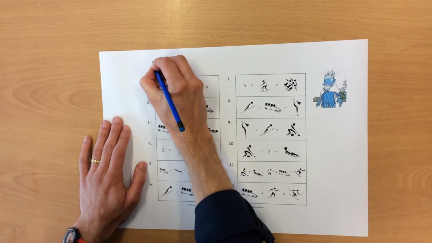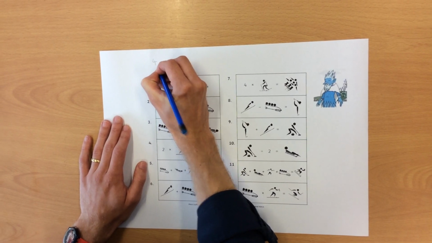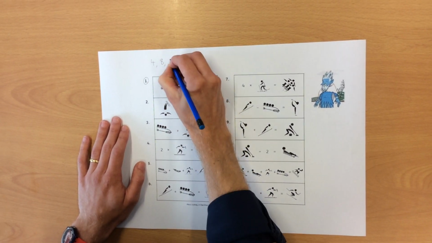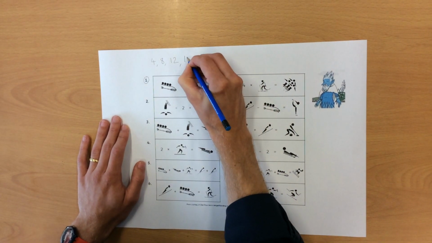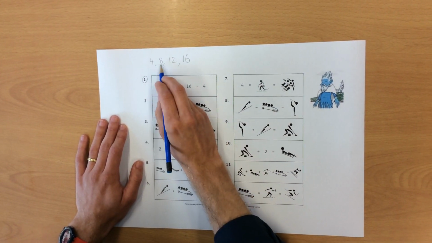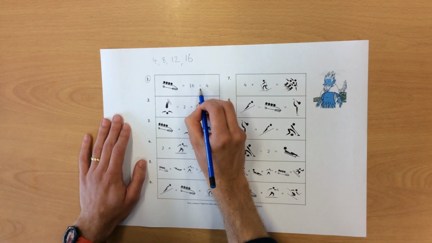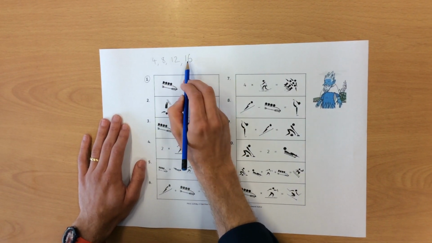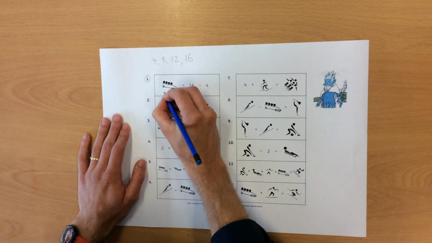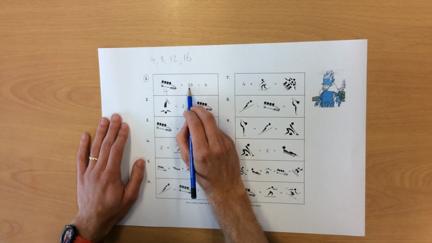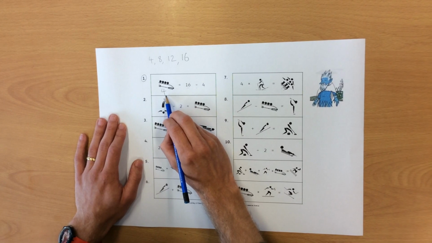So I'm going to do it at the top here. 4 times table: 4, 8, 12, 16. I'm going to stop at 16 because this is my calculation here. 16 divided by 4 is 1, 2, 3, 4. So the bobsleigh is 4. 16 divided by 4 equals 4.